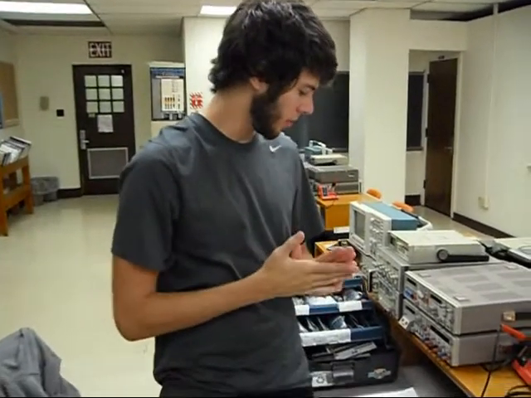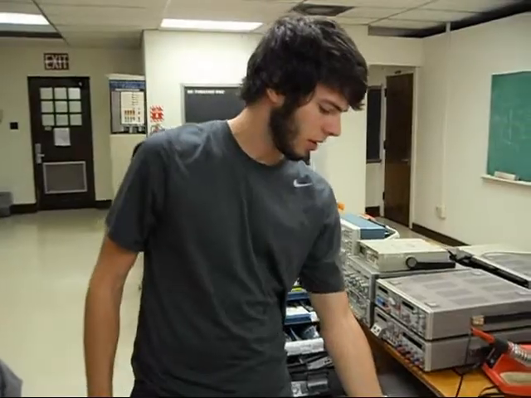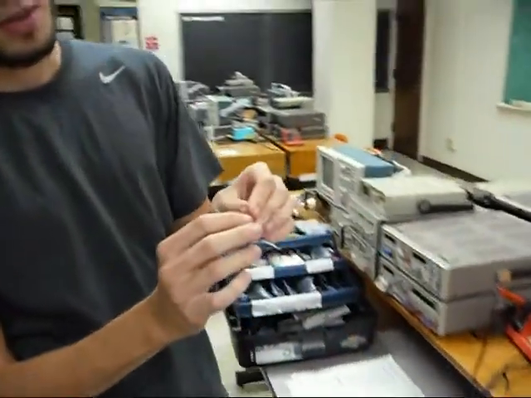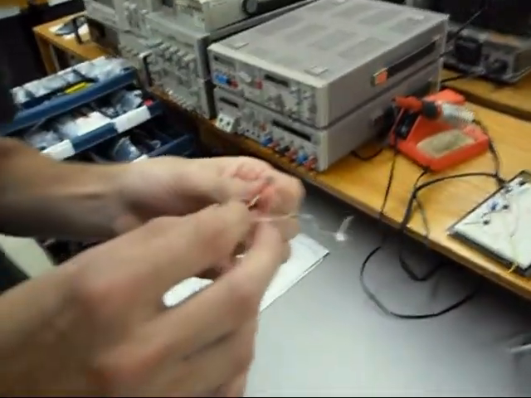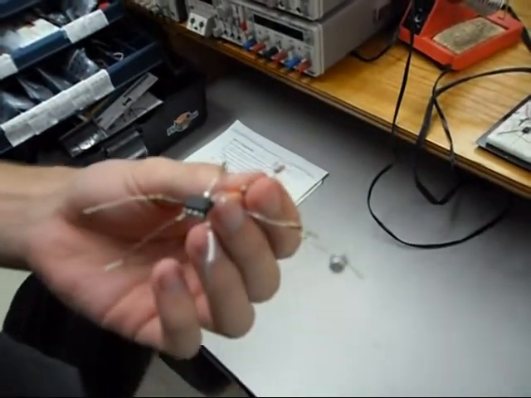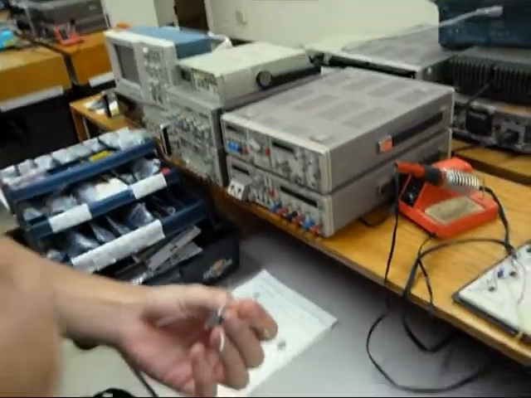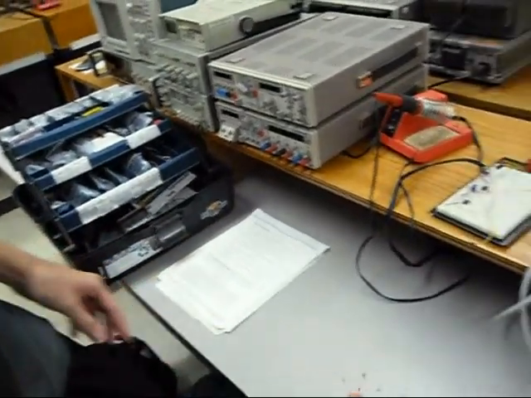First off, we need to measure the resistance in our light-dependent resistor. So this is what our light-dependent resistor is. And so we'll hook it up to a multimeter, and then we're going to measure its resistance when it's in normal room light and when it's in shade, and then we'll use that to base our resistances on later.